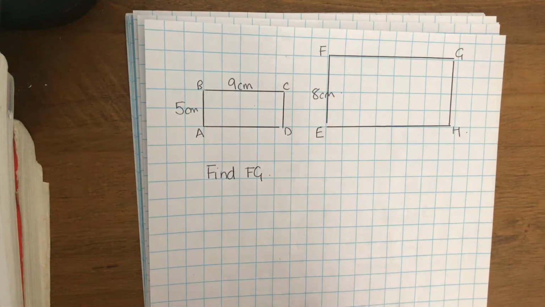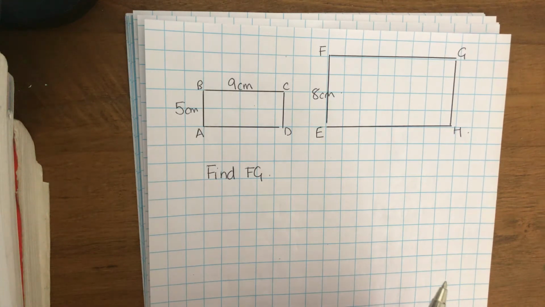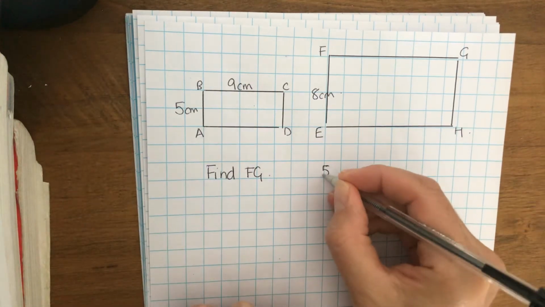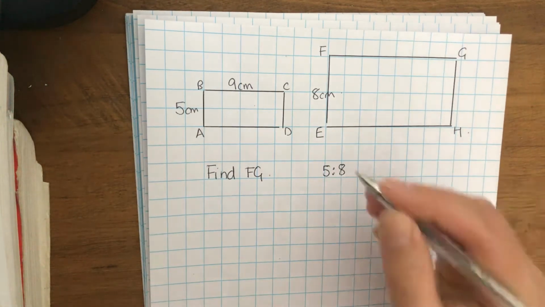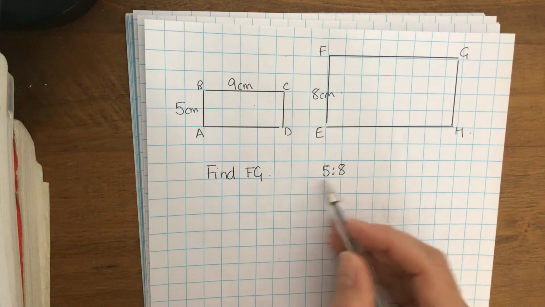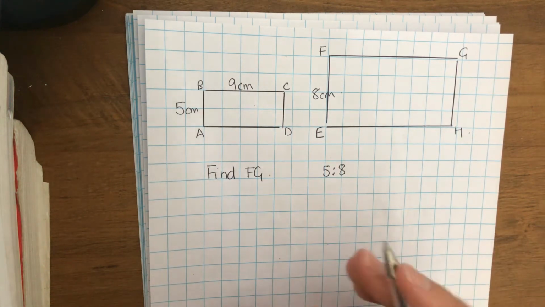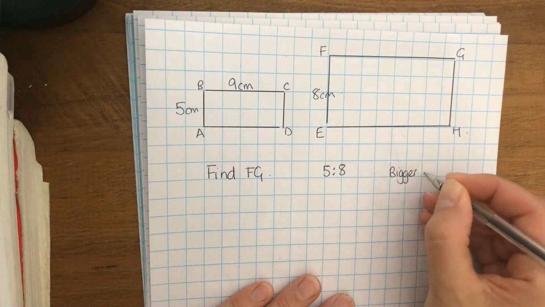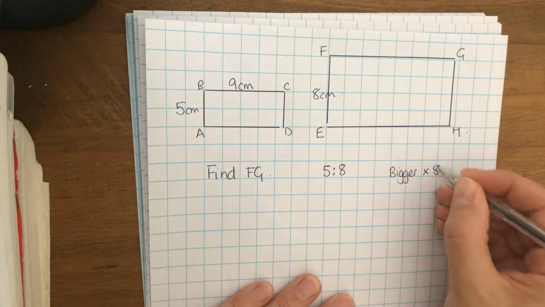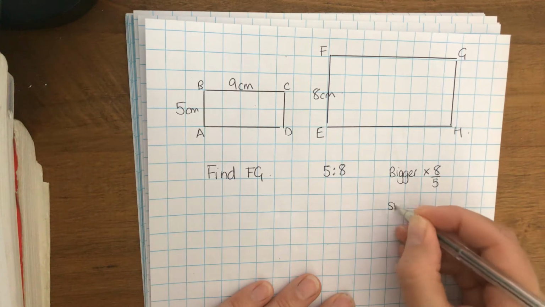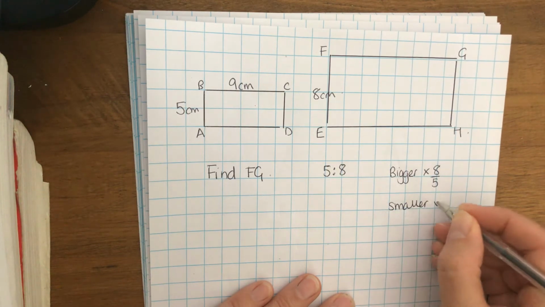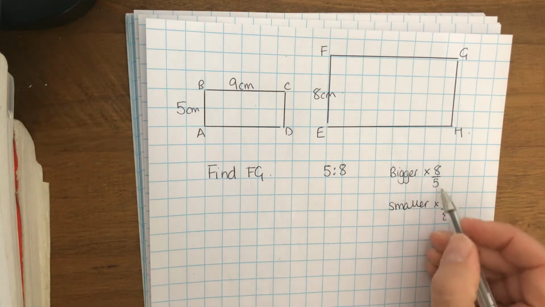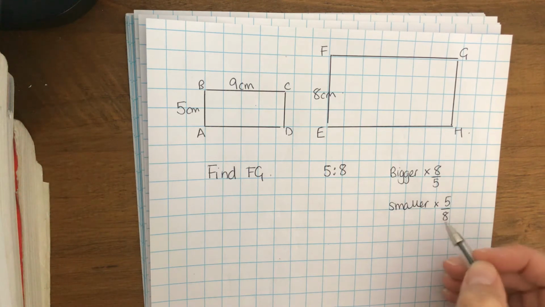We've got two rectangles that we are told are similar. Which are the two corresponding sides? They're these two. So my ratio is 5 to 8. Now can I simplify that at all? Is there any times table they both go into? No. So I then know if I'm going to a bigger shape, I'm going to multiply and put the bigger one on top. If I'm going to a smaller shape, I'm going to multiply by the smaller one on top. So bigger shape, bigger number on top, smaller shape, smaller number on top.